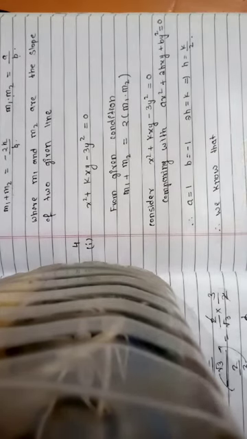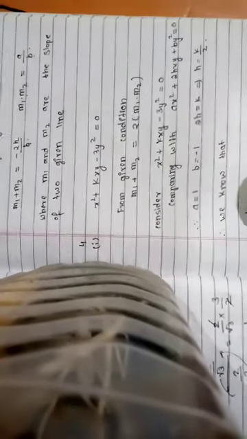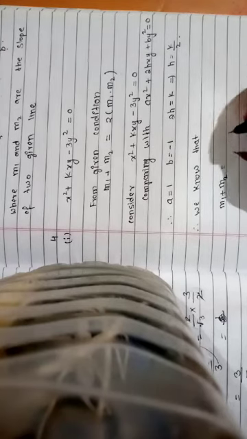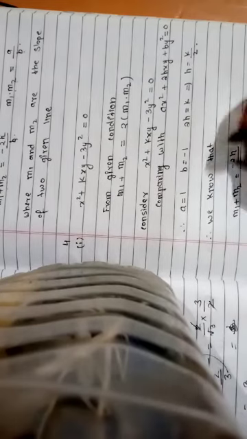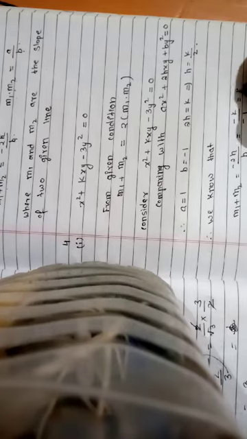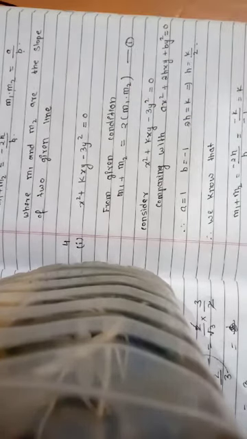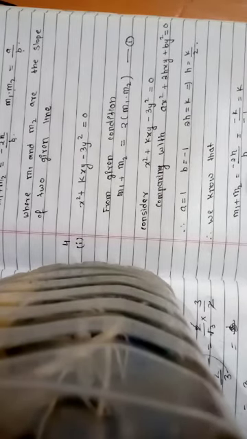Using the formula given above, m1 plus m2 is minus 2h upon b, which becomes minus k upon minus 1, which is equal to k. Name this as equation 1.